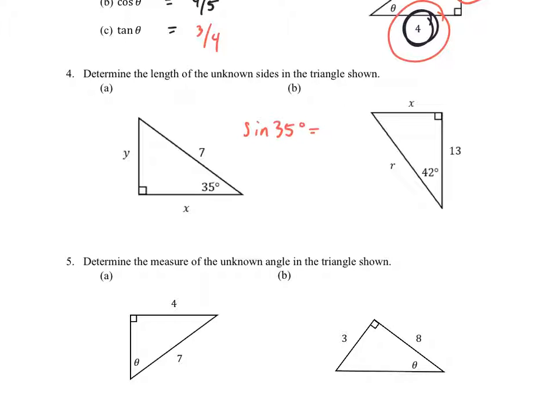So what would I write instead? Cosine 35 equals x over 7. All right, we can start with cosine. That works. So then sine of 35 would equal y over 7. Everybody see that? Sine of the angle equals opposite over hypotenuse. Cosine of the angle equals adjacent over hypotenuse. That's where that's coming from.